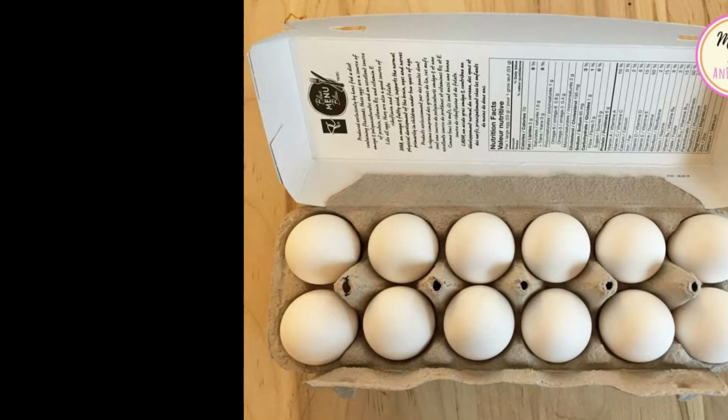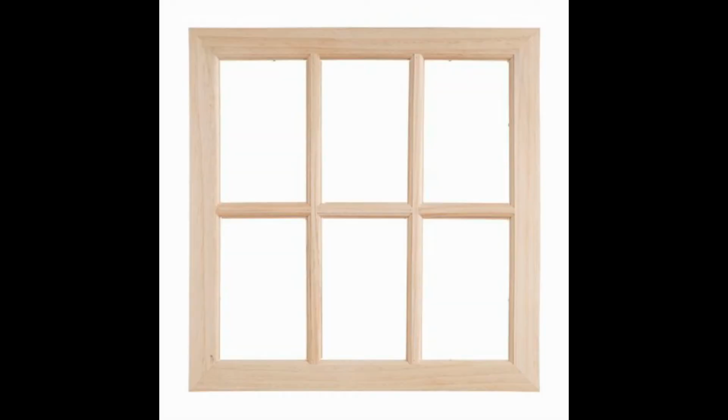When you open up a carton of eggs, they're in an array. There are 2 rows of 6, which means you're just doing 6 plus 6, and we know what that is, 12. Some windows have an array in them. This window has 3 columns with 2 in each column, which is just 2 plus 2 plus 2. 2, 4, 6. Boom. 6 little window panes.